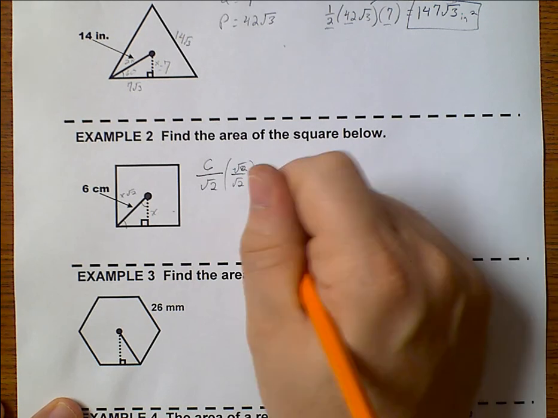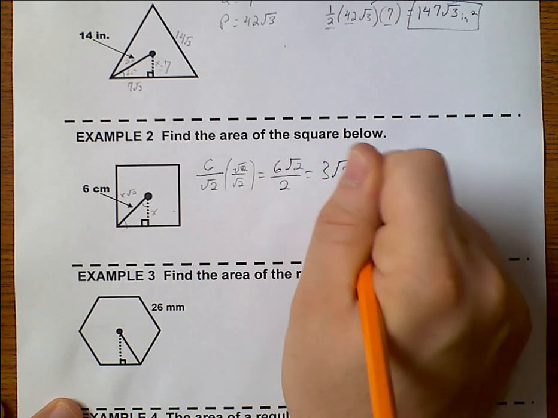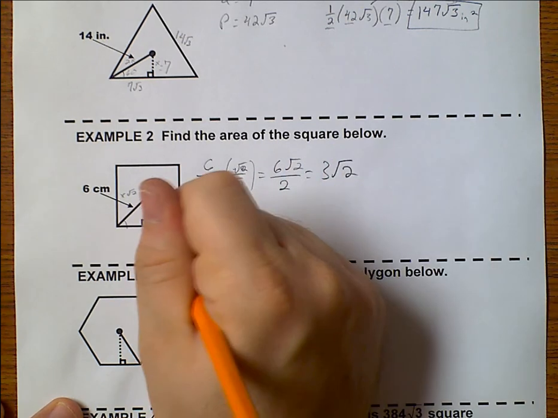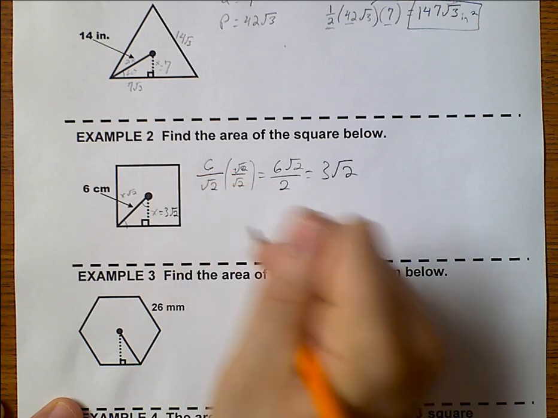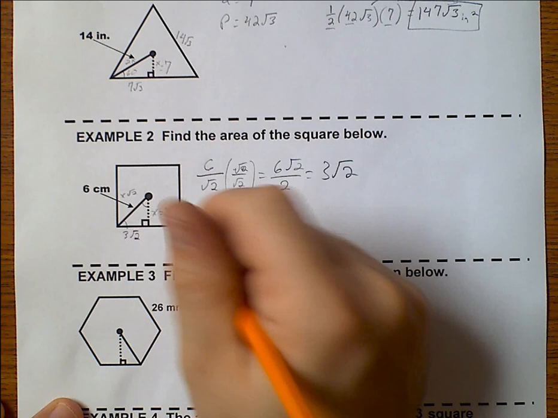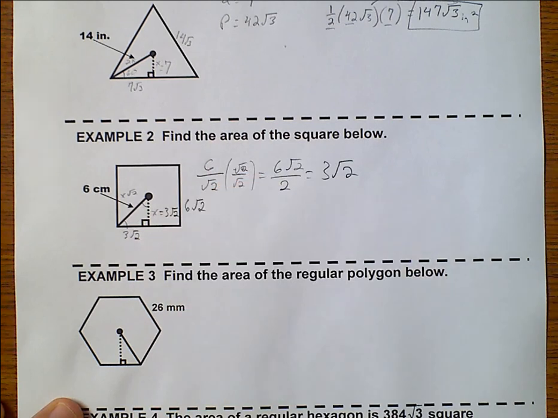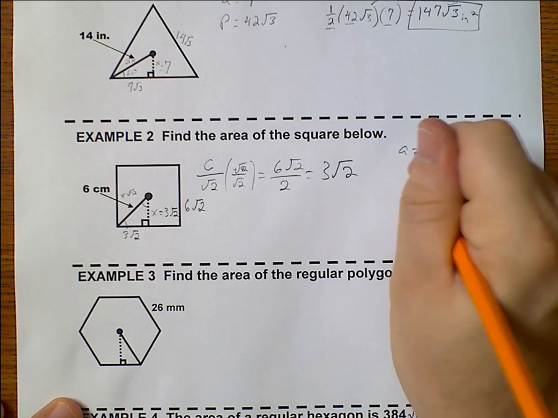That gives me 6 on the square root of 2 over 2, which is 3 on the square root of 2. Which means that this is also 3 on the square root of 2. So the whole side would be 6 on the square root of 2. Well, my apothem is 3 on the square root of 2.